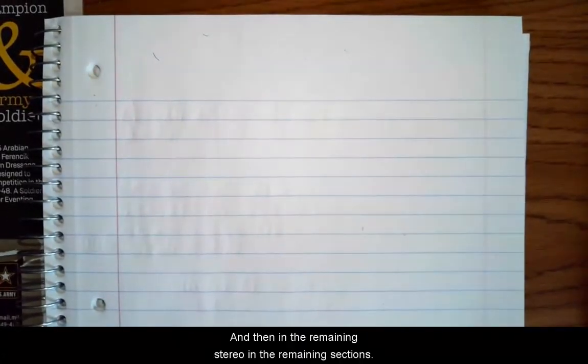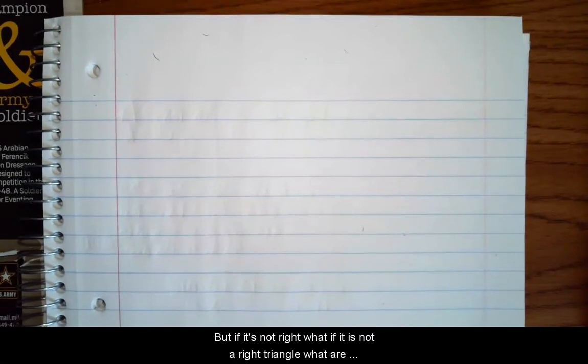So in this section, we are going to be looking at right triangles. And then in the remaining sections of Chapter 9, we're going to be looking at what if it's not a right triangle? What if it is not a right triangle? What are we going to do? So a few of the things that we need to refresh are just basics, literally.